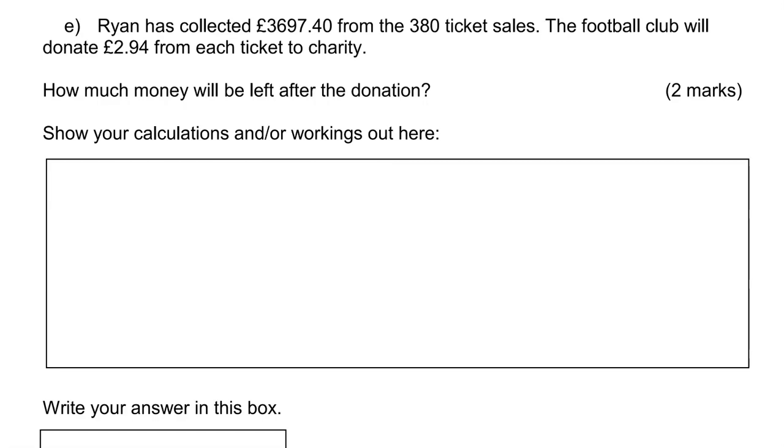So 380 tickets and £2.94 for each of those. So times 2.94 gives us 1,117.2.